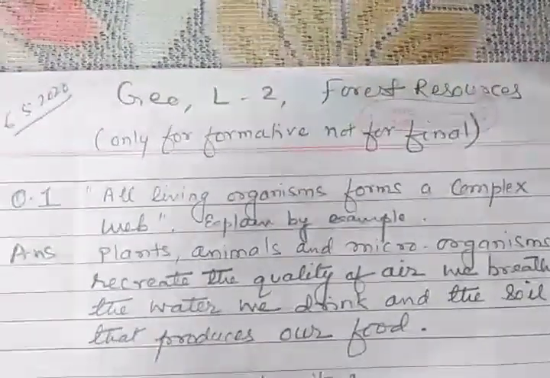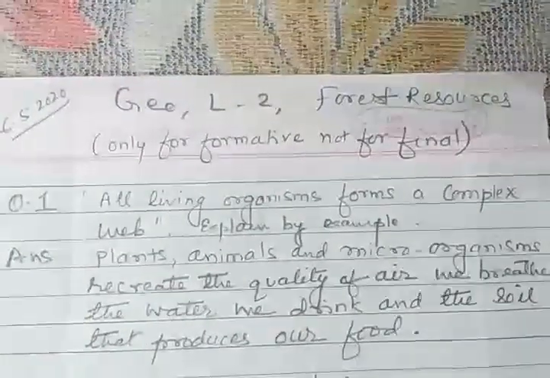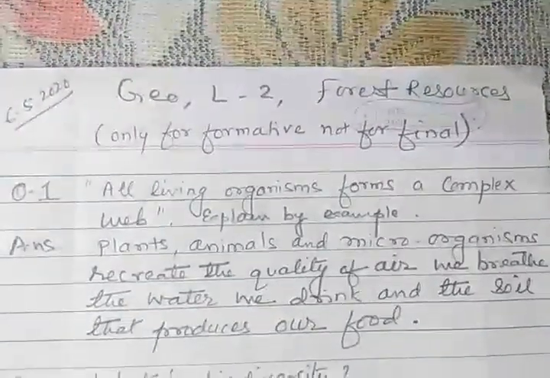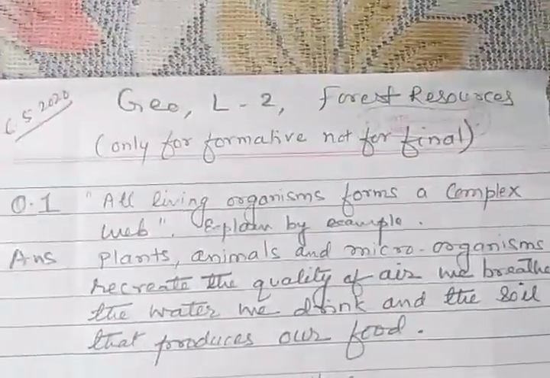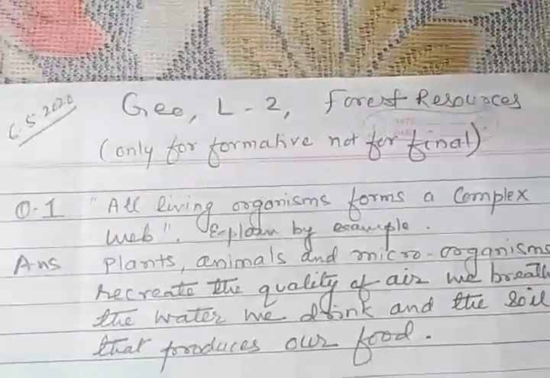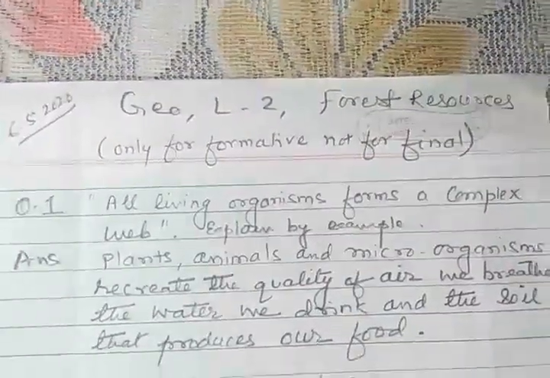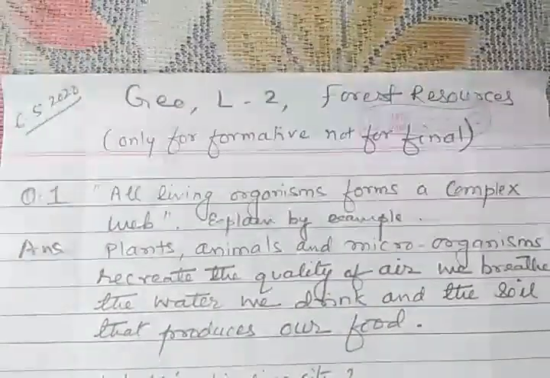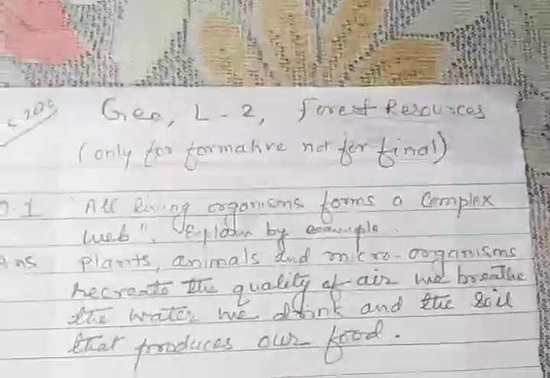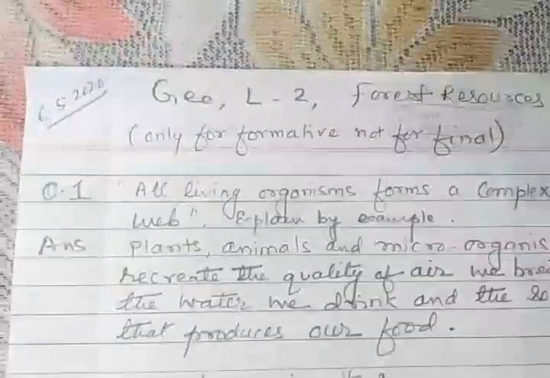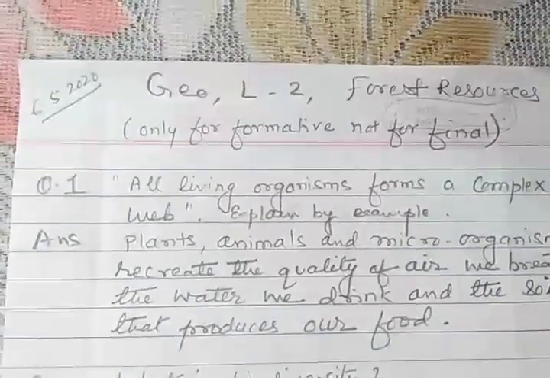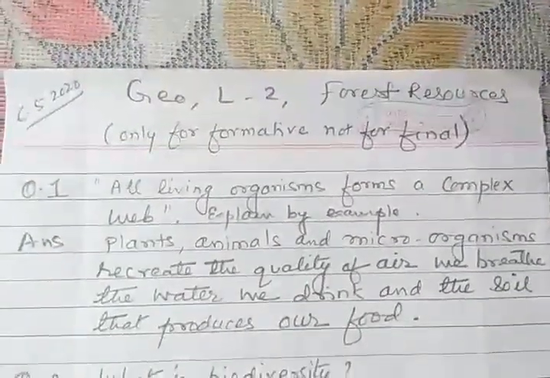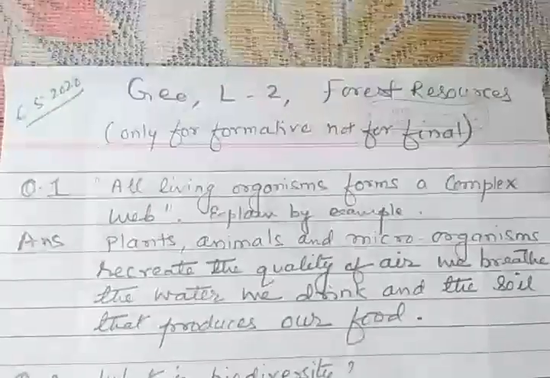Good morning, students. Today we are going to do Geography Lesson 2, Forest and Wildlife Resources. This chapter is going to come only in the formative exams, the internal exam of the school, but the topics will not be asked in the final exam. Only the map related questions will be asked. So we will discuss all the relevant question answers of this chapter, and they will be generally 1 mark or 3 marks questions, all short type question answers.